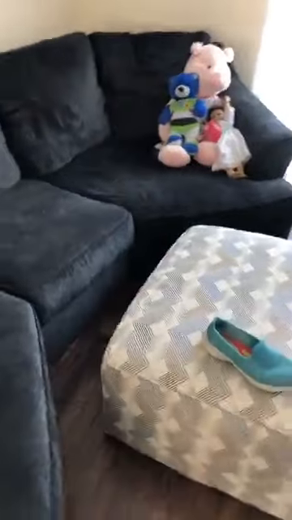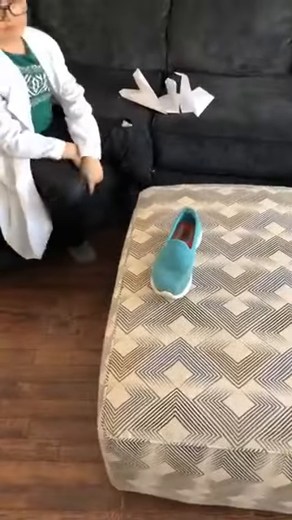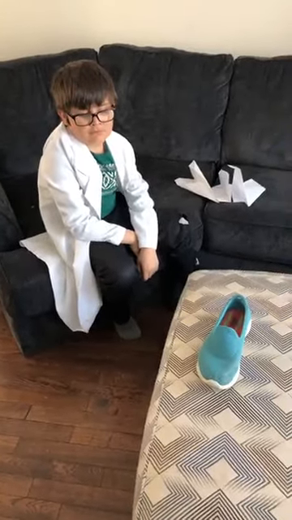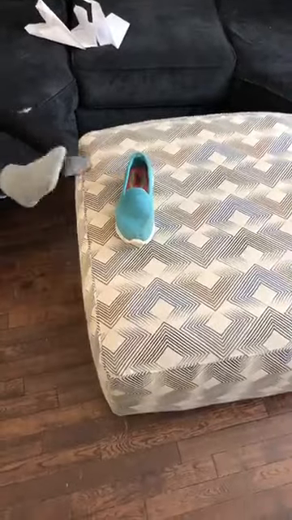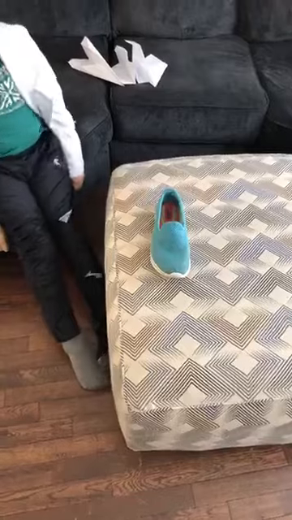Now, we have set up a space right here for Simon to stand so that he's in the same spot to start all the time. And then we also have something here, Simon. A blue shoe? My mom's shoe. Why are we using a shoe? To measure the distance my airplane flew. That's right. We're going to use the shoe to measure. It's called a non-standard unit of measurement. And that's what we'll use to measure how far the airplanes are going.